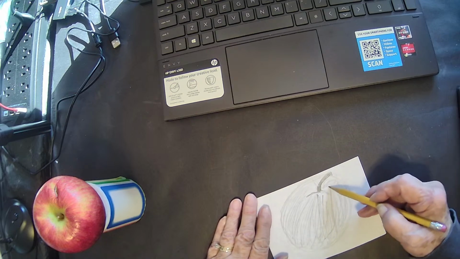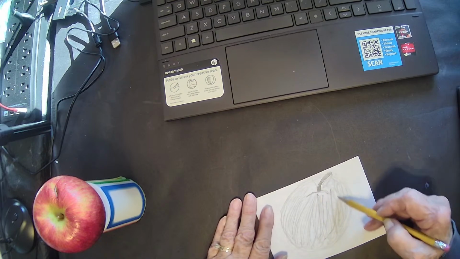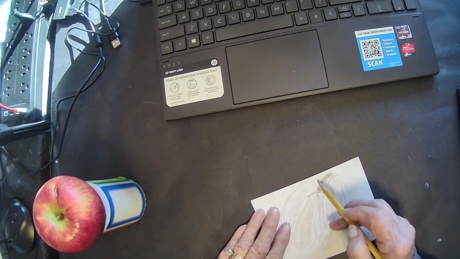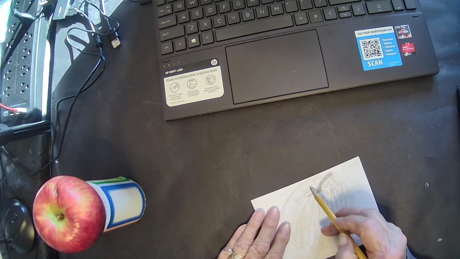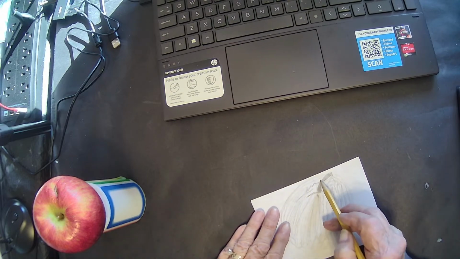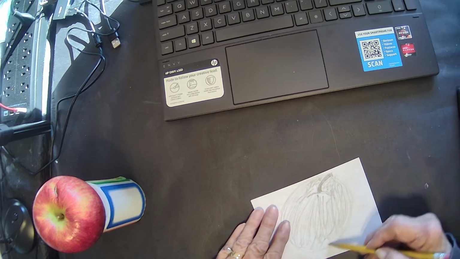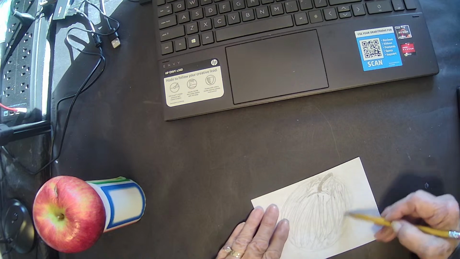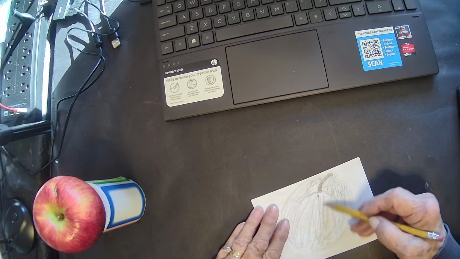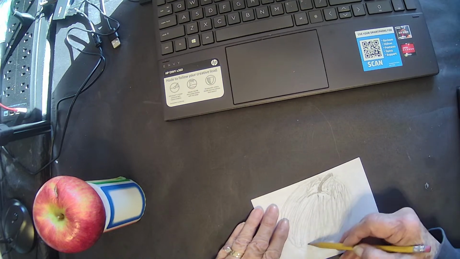Now when you draw your apple, you don't have to think that it has to be perfect. There's no such thing as a perfect apple. And really, anything that looks totally perfect is not made by man. It's made by machines.